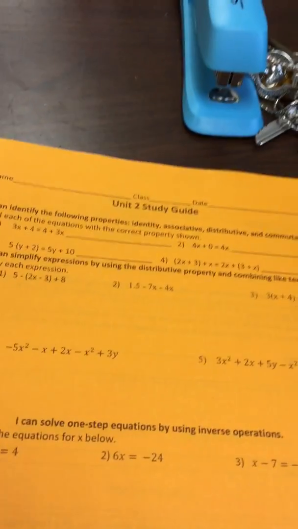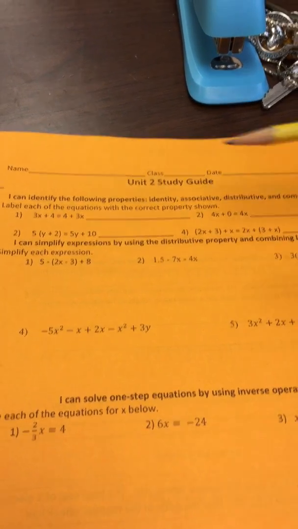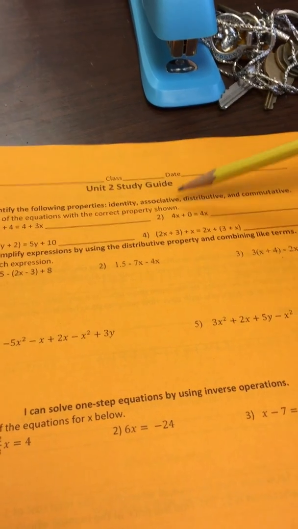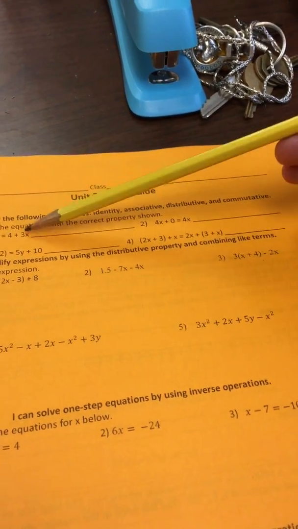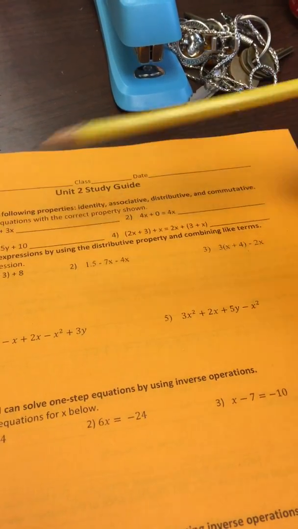Hi guys, so tonight for your homework was to complete 1 through 4 in identifying the properties. So you want to label each equation with either the identity, associative, distributive, or commutative property, depending on what these expressions or equations are showing you. They're all equations, they have equal signs.